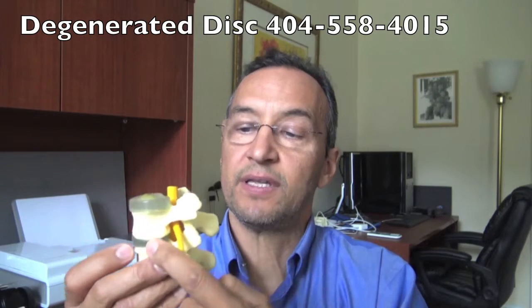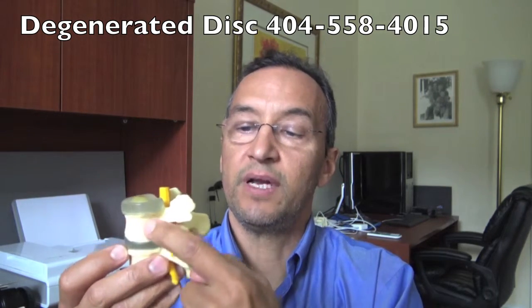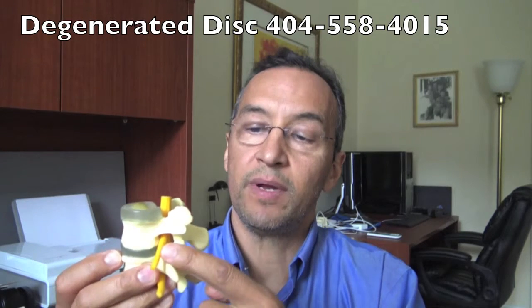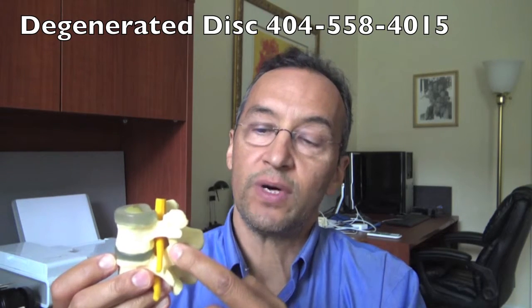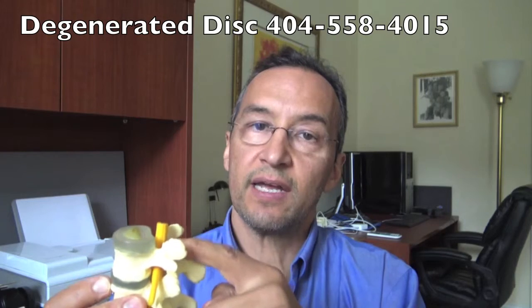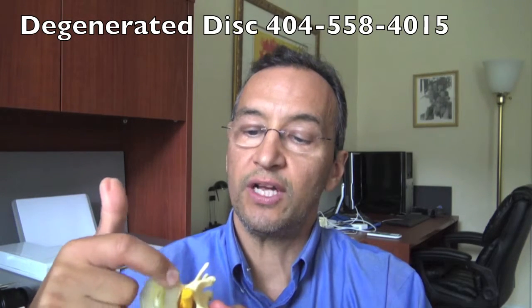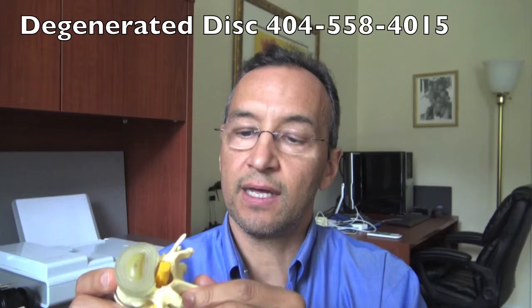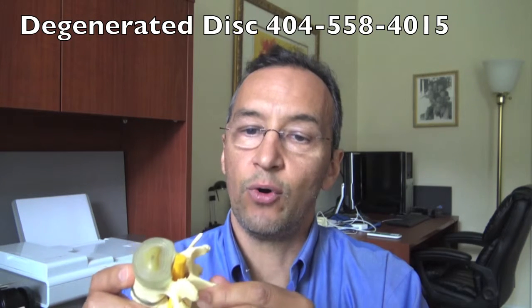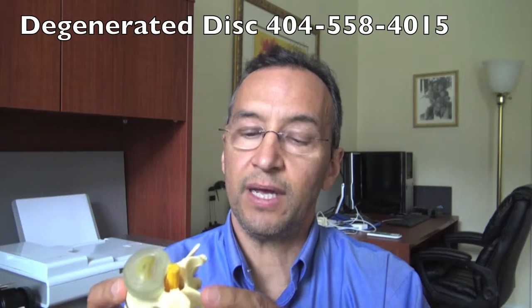So all of these degenerative changes, the collapse of the disc, the deformity of the vertebral body, the deformity and enlargement of the joints here, the enlargement of the ligaments, the buckling in of the ligaments, the bulging or herniation of the disc back here, they all encroach on the hole here where the nerves reside and can then put pressure on one or more nerve roots, resulting in significant pain and disability.